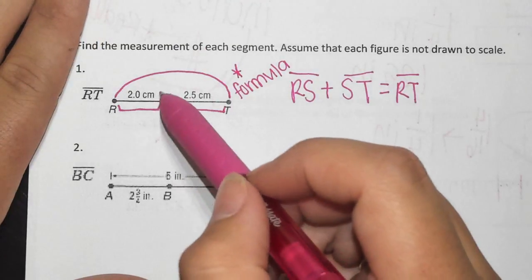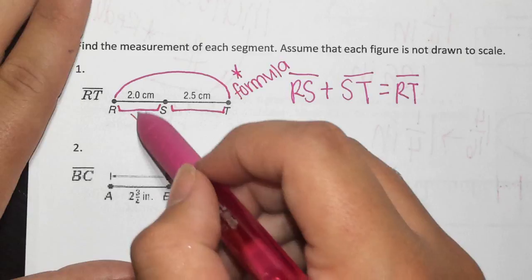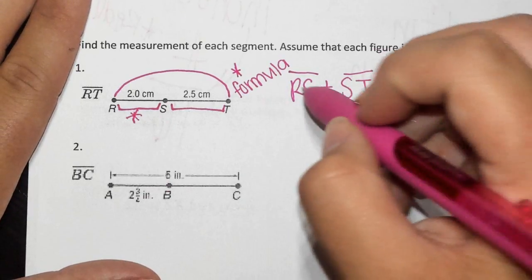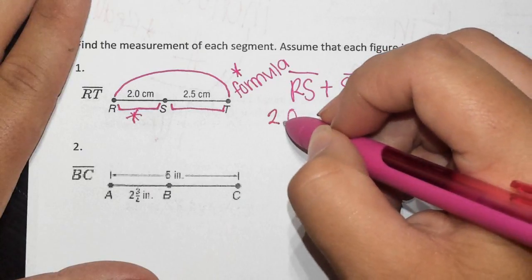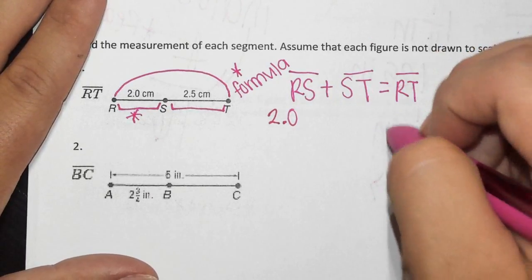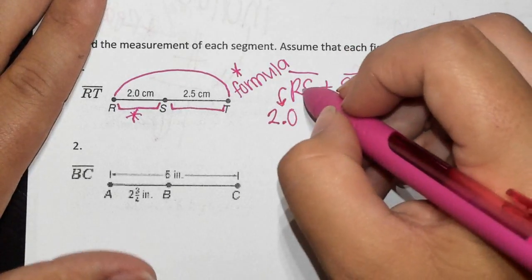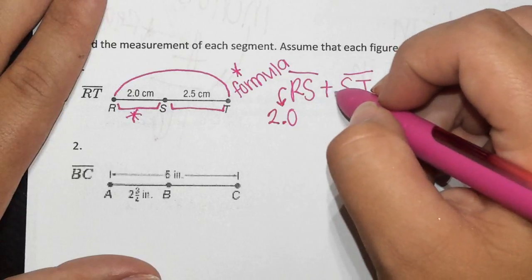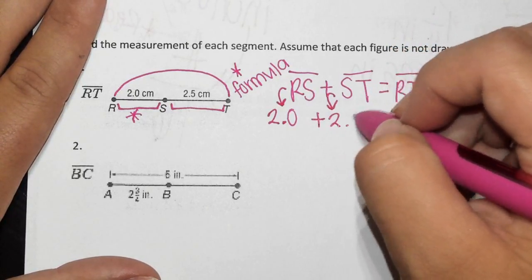Okay, now we're going to substitute in the numbers we know. Well, I know that RS is how long? 2.0. So instead of writing RS, write 2.0. You don't have to write the units on this as long as you write it on the answer, okay? So I don't mind if you leave it out, but you have to put it in the answer. So our RS is 2.0. How long is ST? 2.5. Very nice.